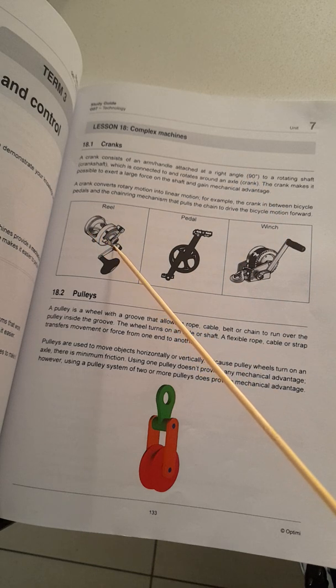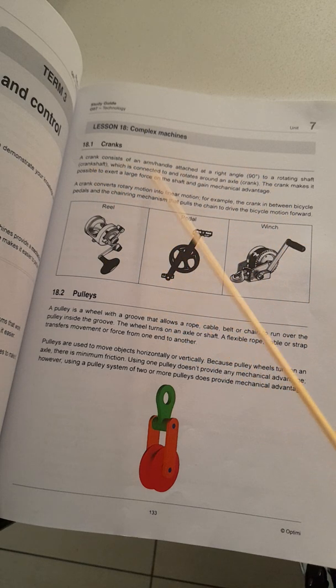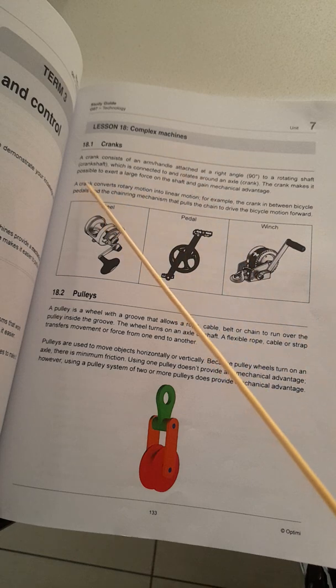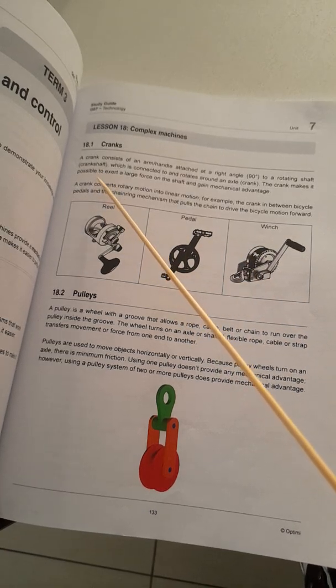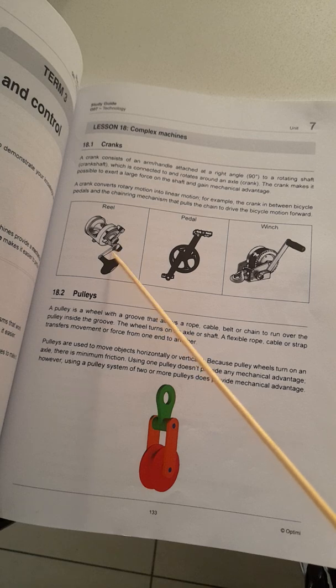See, this one is horizontal and we have this attached at 90 degrees. So a crank consists of an arm or handle attached at an angle of 90 degrees to a rotating shaft or crankshaft. Okay, so this is a rotating shaft or crankshaft and the arm is attached there.